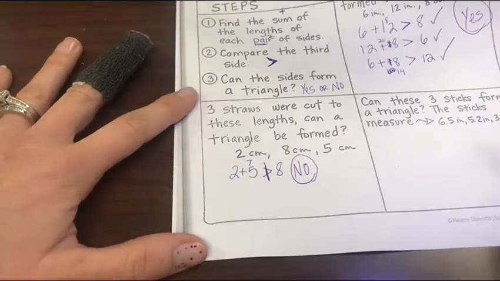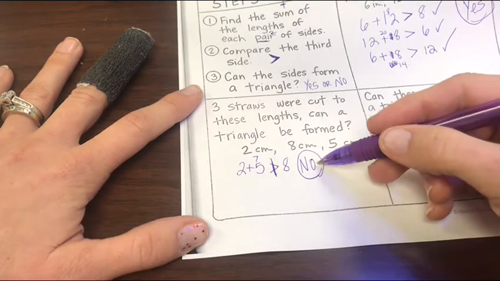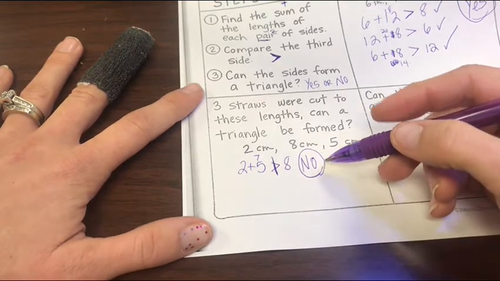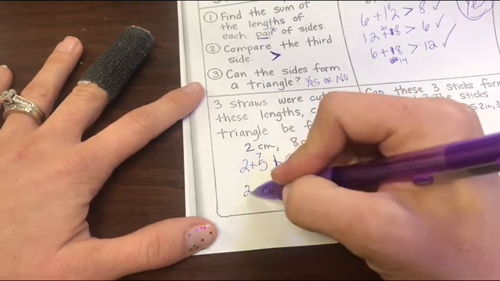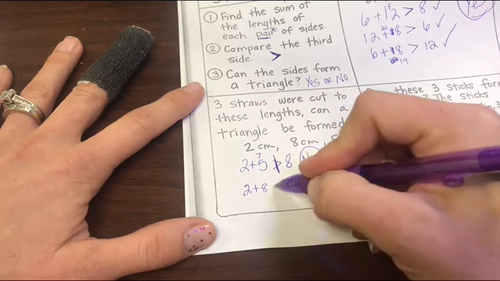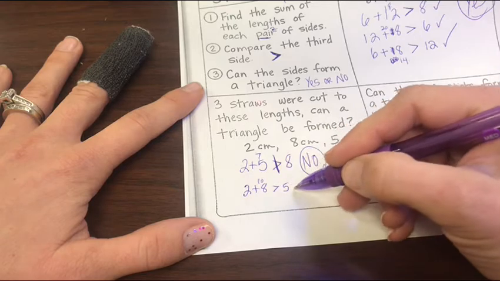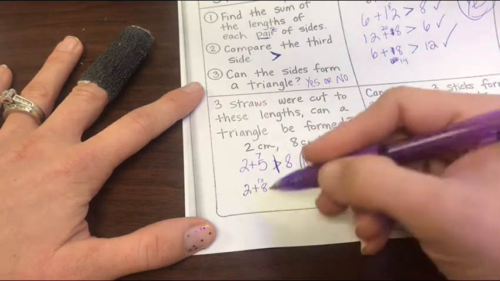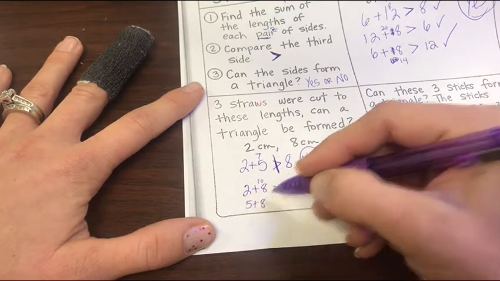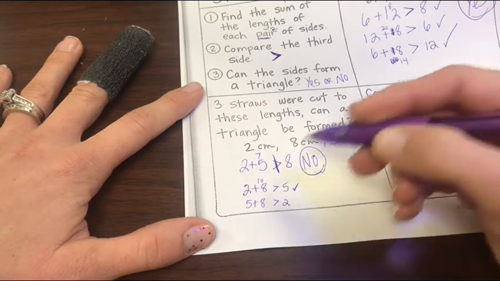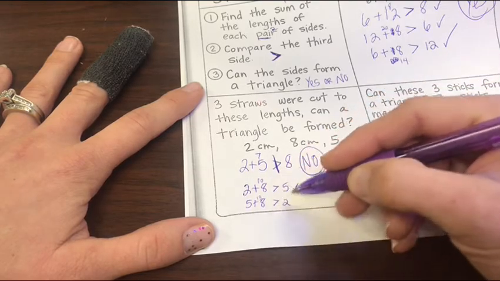So you might have 2 other yeses before you get to that no, depending on what order you're adding them in. If I had picked 2 plus 8 is greater than 5, 2 plus 8 is 10, 10 is greater than 5. So I would have had a yes, and honestly I would have had another yes if I would have chosen to write this inequality, because 13 is greater than 2.